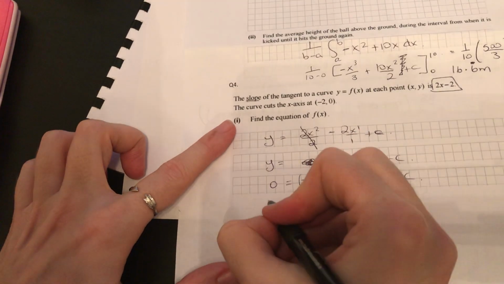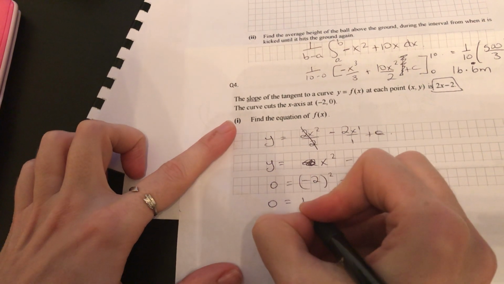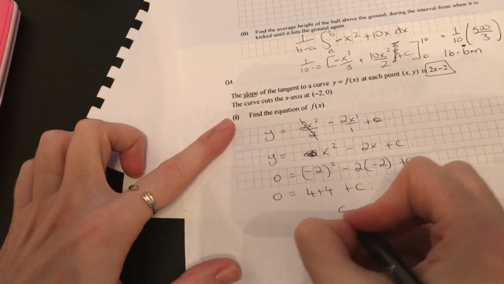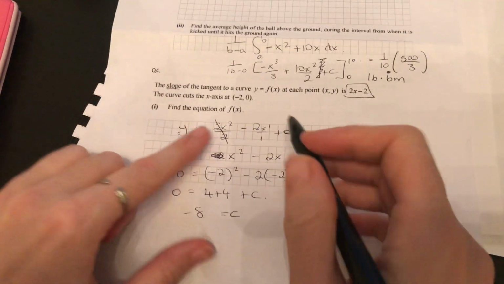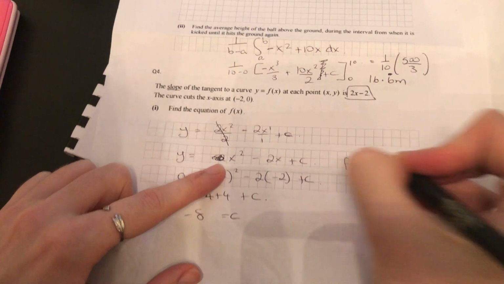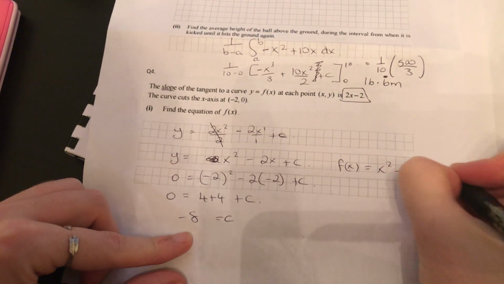And that gives me 0 is equal to 4 plus 4, which is 8, plus c. c is equal to minus 8. So the formula for the curve is f of x equals x squared minus 2x minus 8.